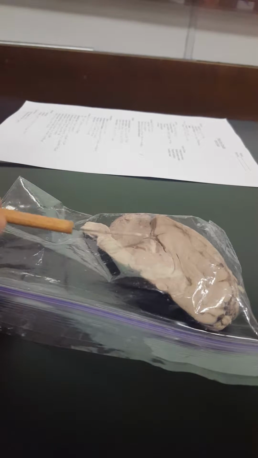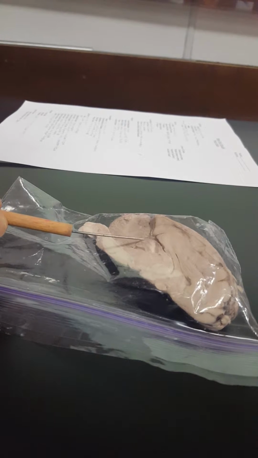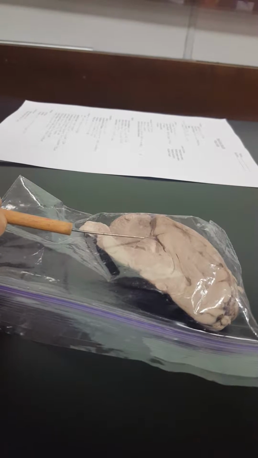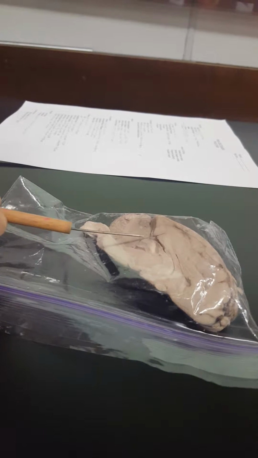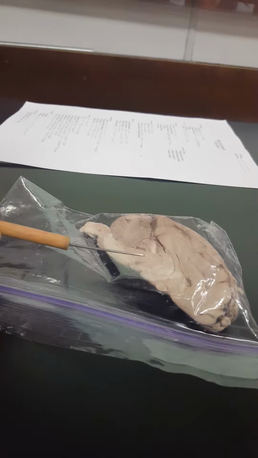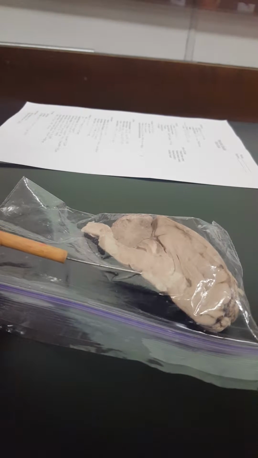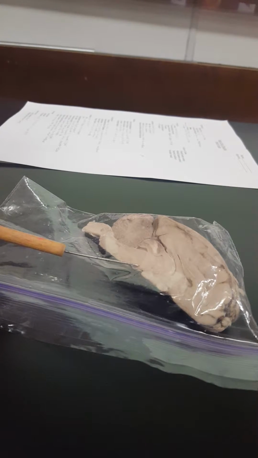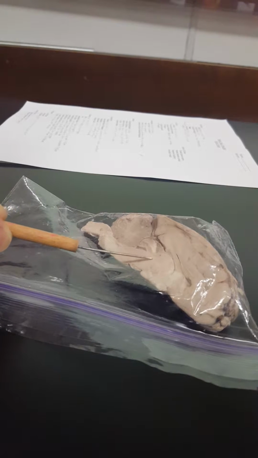Corpora quadrigemina is this area here. They're made up of 4 nuclei. The superior colliculus is a reflexive turning of the head and neck to a visual stimulus. The inferior colliculus is a reflexive moving of the head and neck toward an auditory stimulus. The tectum is the area where that is located. The cerebral peduncle, approximately right here at that groove before this, right there, is the center of gravity of the brain. The thalamus is this round area here.